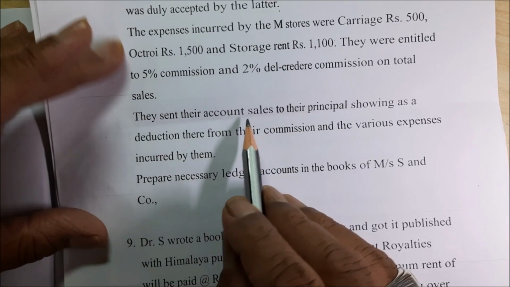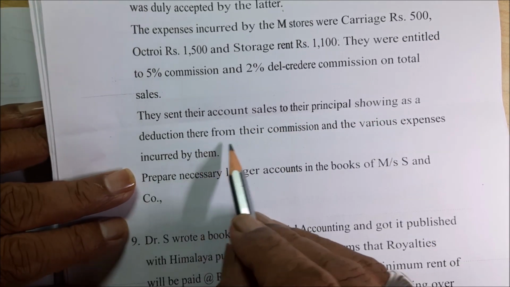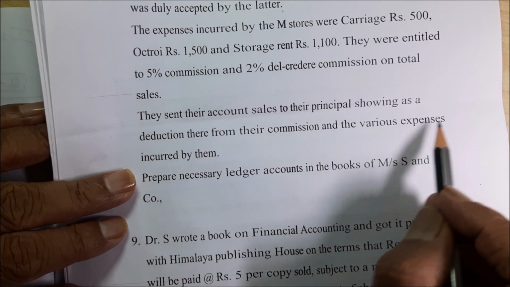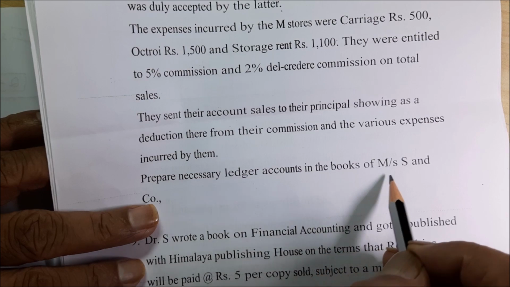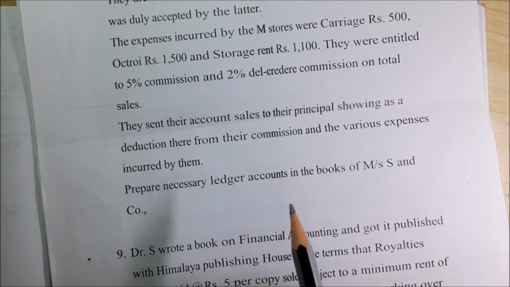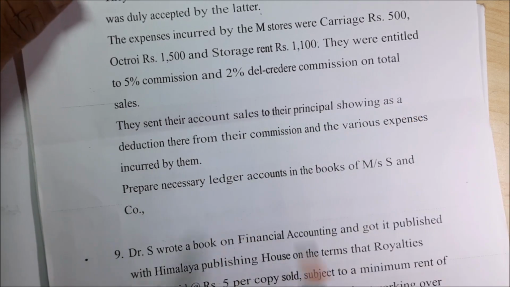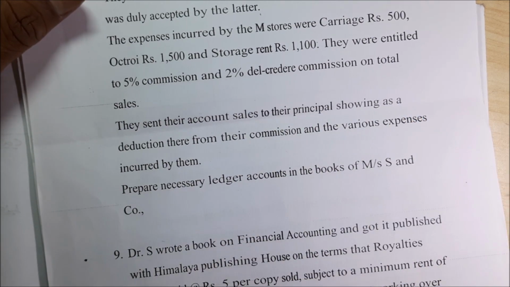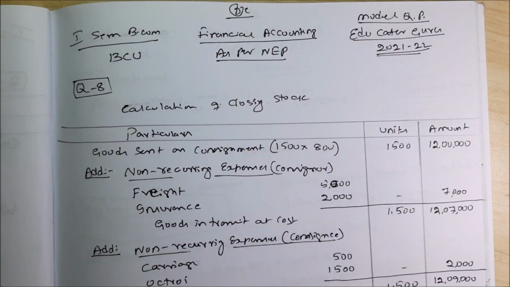They sent their account sales to their principal, showing as a deduction therefrom their commission and the various expenses incurred by them. Prepare necessary ledger accounts in the books of Messrs. S and Company. Students, I have given you a lengthy problem. You may have fewer adjustments in the exam, but I have given you everything so that you can learn from the point of view of the examination.